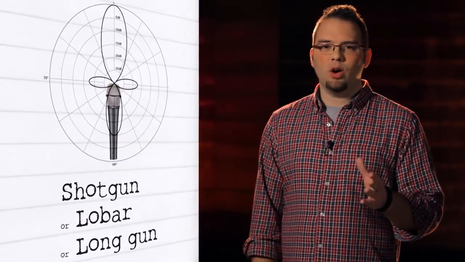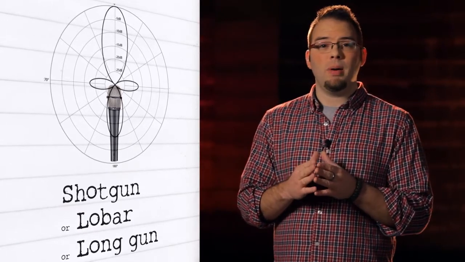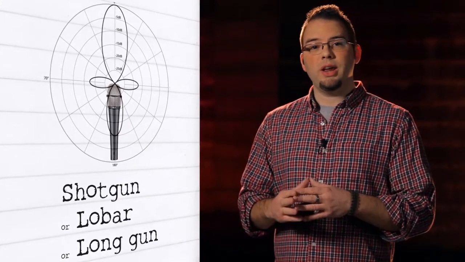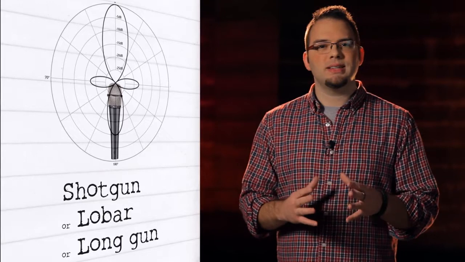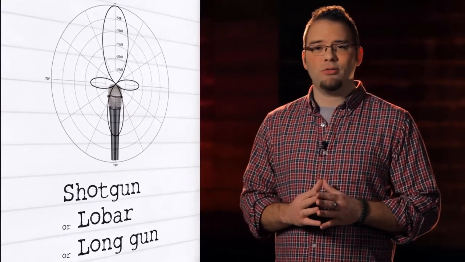Finally, the shotgun or lobar or long gun pattern has a very narrow pattern in front, but also has small lobes of acceptance to the rear and sides. Even though the shotgun pattern shows acceptance lobes on the sides, it's still far better than any other microphone at reducing sounds from the sides of the microphone.